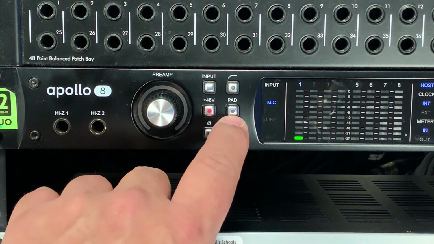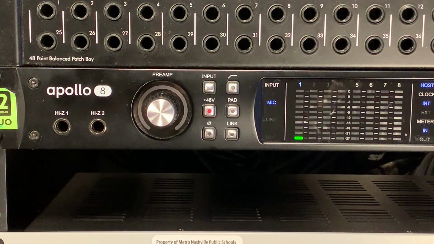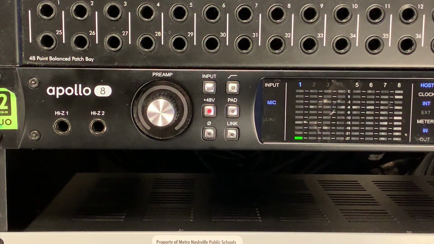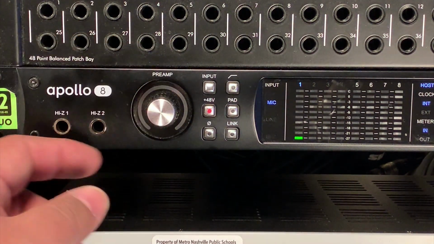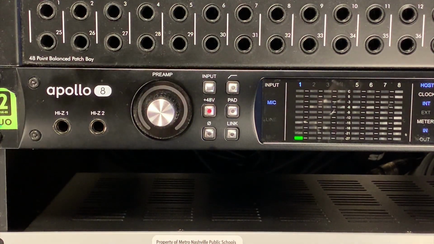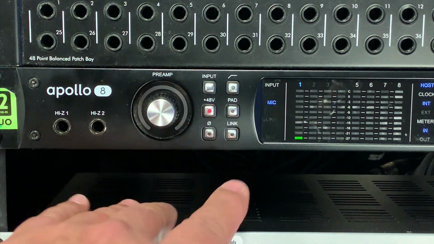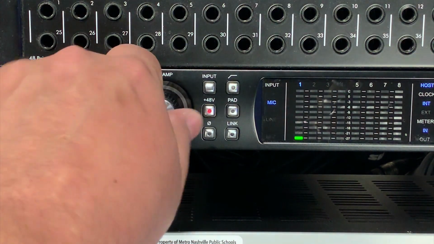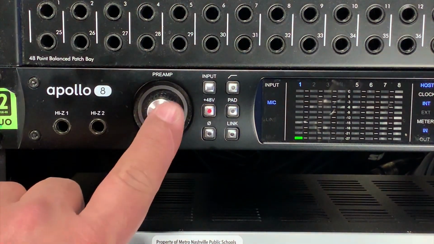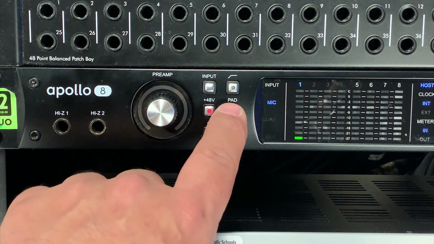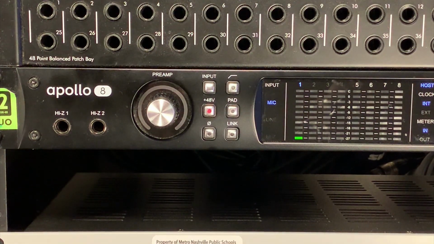All right, so this is your pad button. The pad button is going to minimize the incoming signal by a certain amount of dB. This pad button is going to be minus 15 dB. So let's say that you're recording drums and your kick drum is really loud, and you have your gain, your recording volume, down pretty low, and it's still loud. You can press the pad button, and that's going to allow you to have a minus dB start point, and then you can control that volume on the kick drum a little bit more from the preamp. That gives you a little more volume control by minimizing the incoming signal by 15 dB.